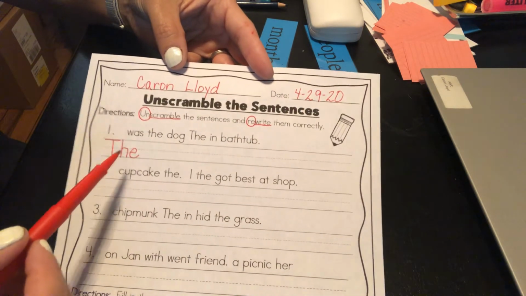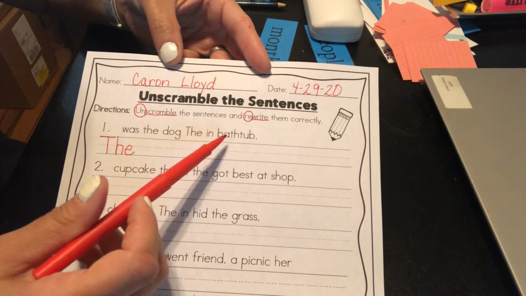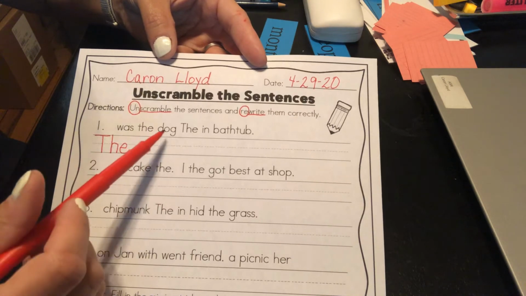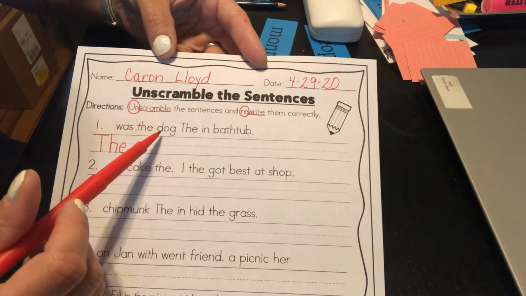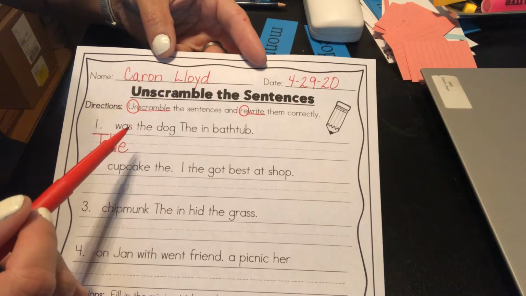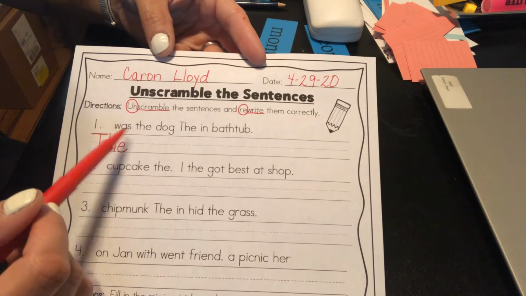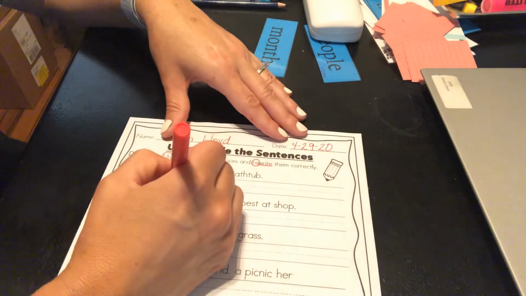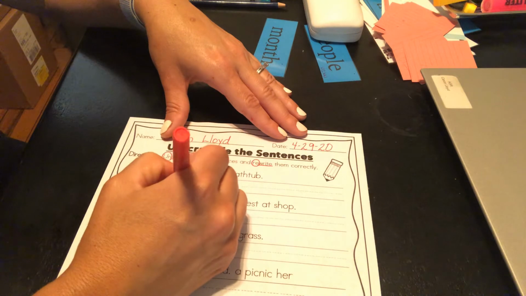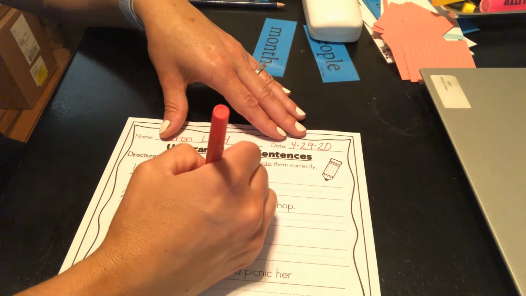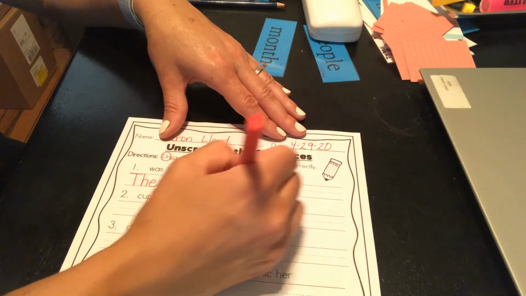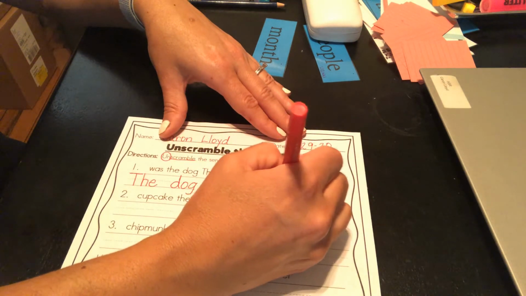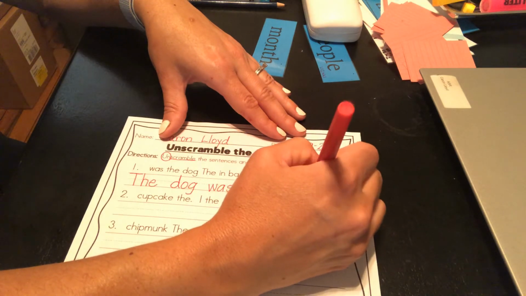So the, we could either say the bathtub was in the dog. No, that doesn't make sense. So let's try it with the other noun. The dog, then we'll put the verb next, the helping verb, was in the bathtub. Yep, that sounds right. The dog was in the bathtub.